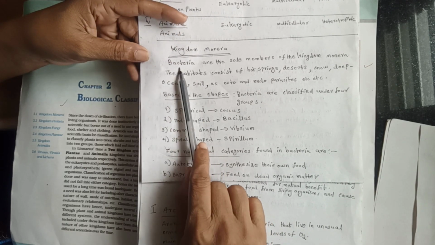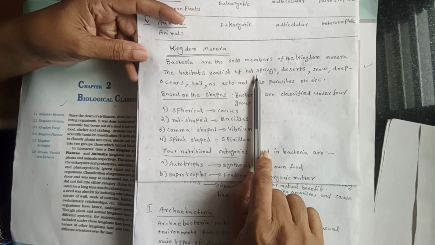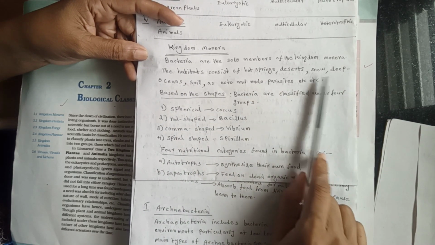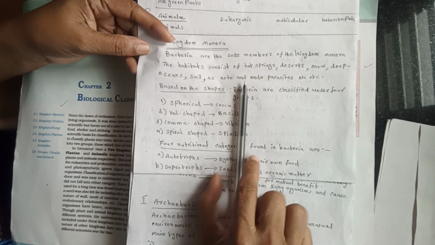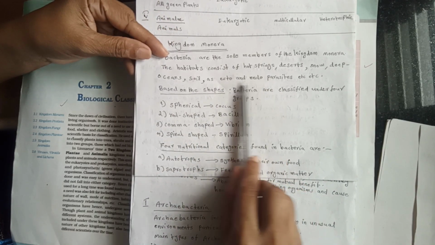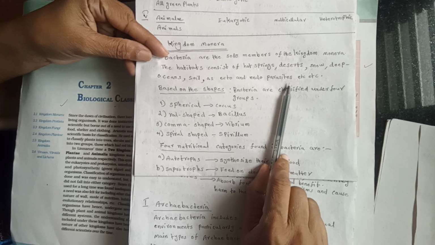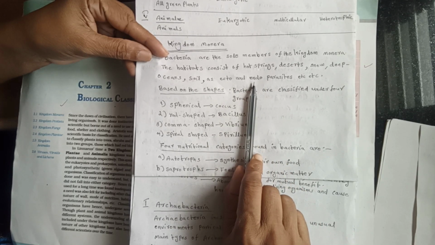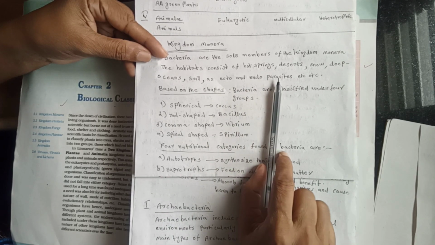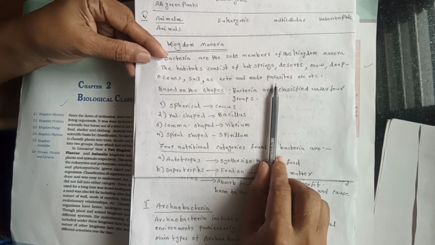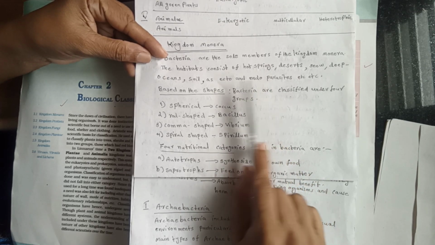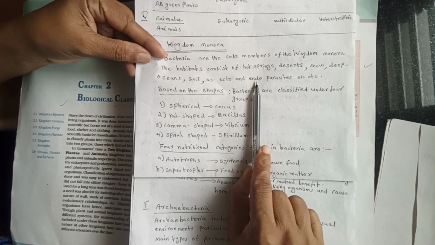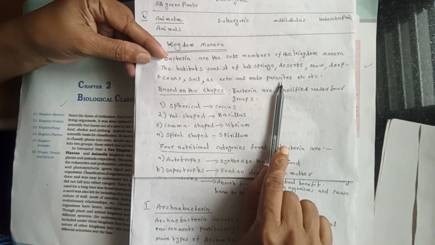The habitats of bacteria vary from springs, deserts, snow, deep ocean and soil, and they may also be parasites, that means ecto or endoparasites. Parasites utilize food from other organisms. They live inside or outside the body of the organism.